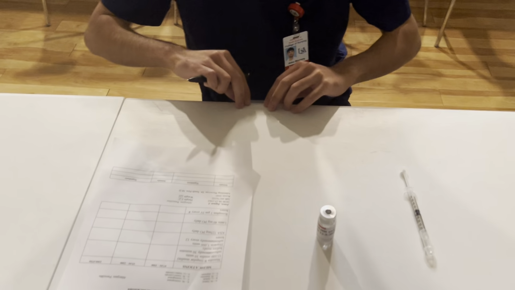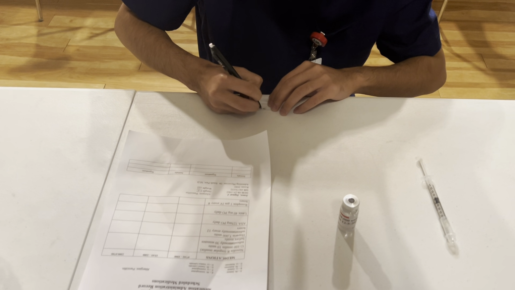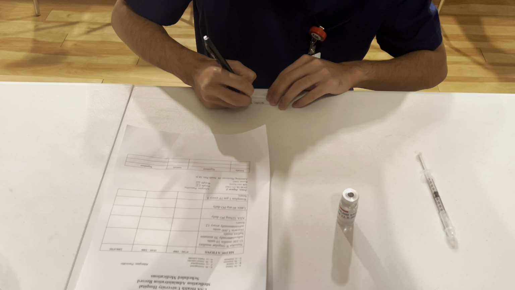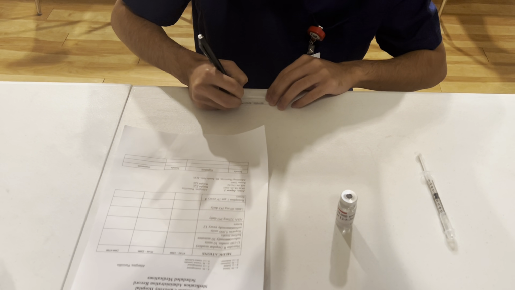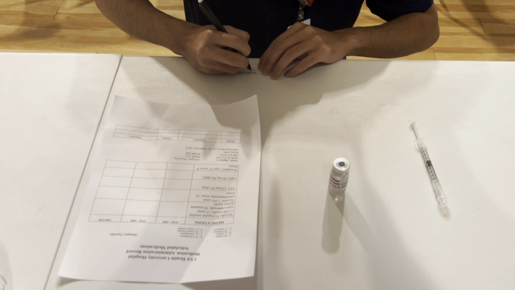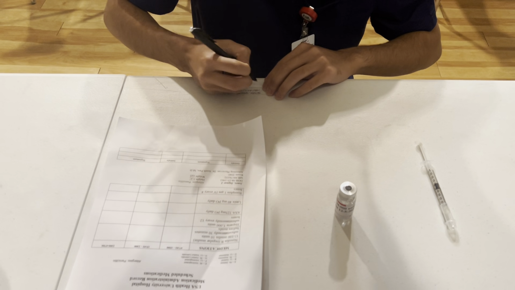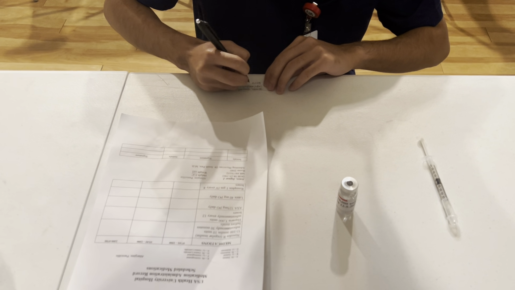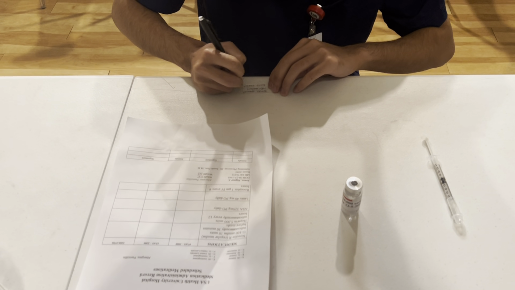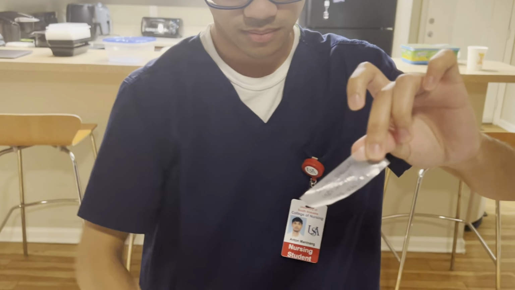All right, so on this label, I would put the name of the patient, Jones, Jaguar, then the medication, which is heparin, and the dosage, which is 5,000 units. Just would like the camera to note my label. Okay.